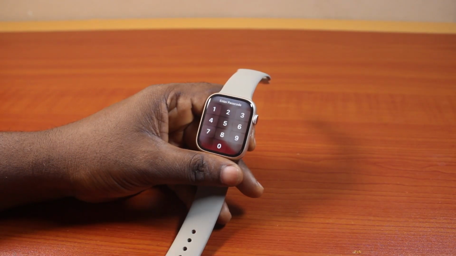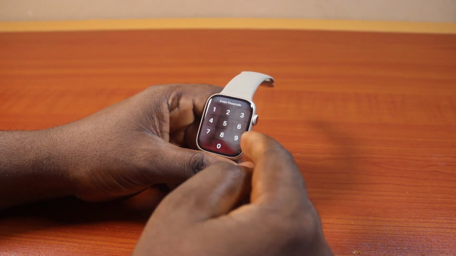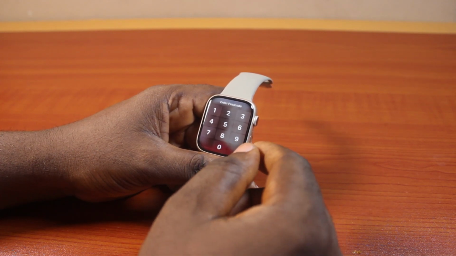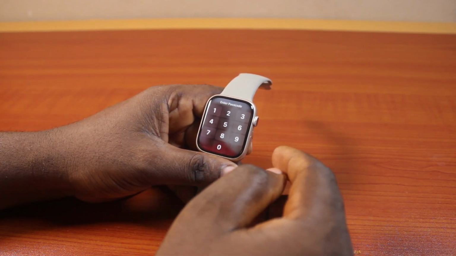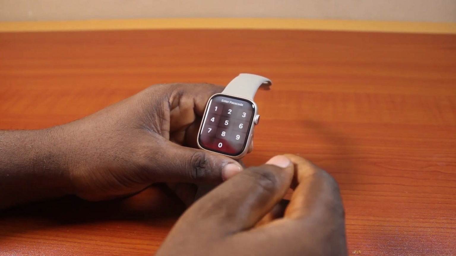In this video, I'll detail how to access Control Center on Apple Watch Series 9. So if you have an Apple Watch Series 9, you can easily access the Control Center just like the way you access your iPhone Control Center. The Apple Watch Series 9 Control Center contains some information similar to what you have on your iPhone.